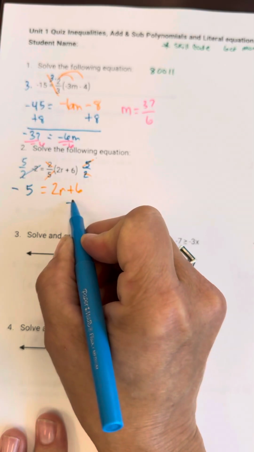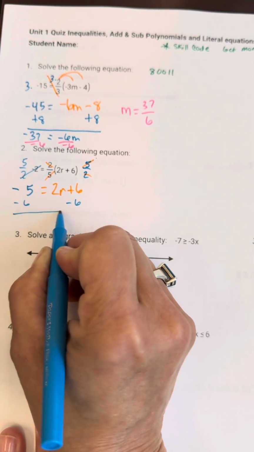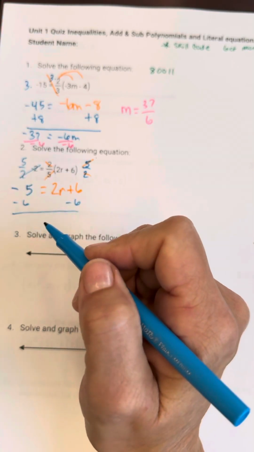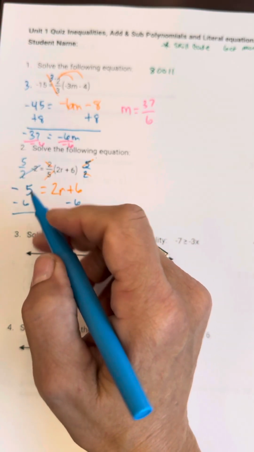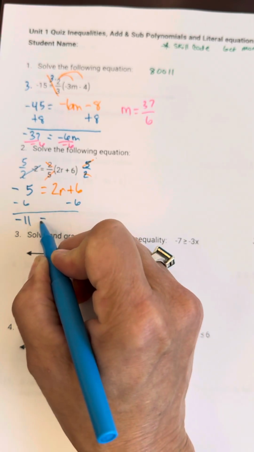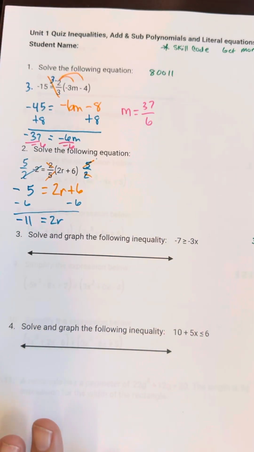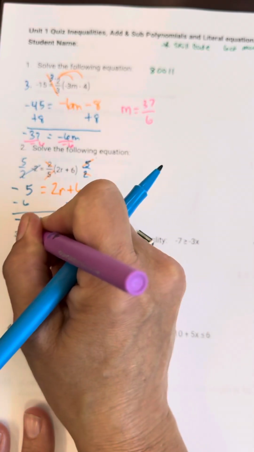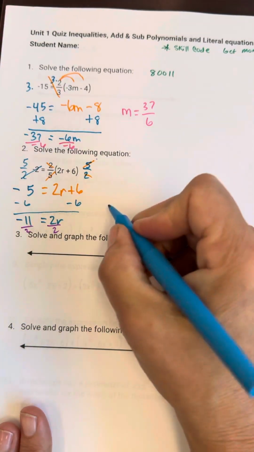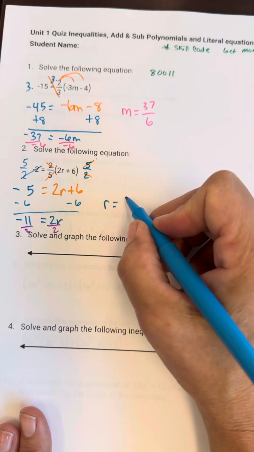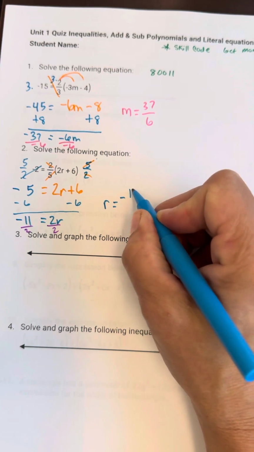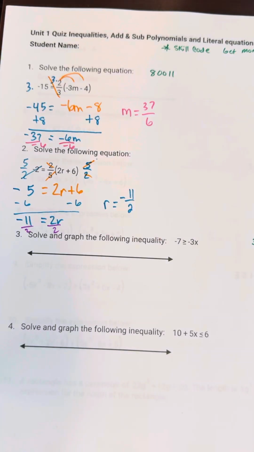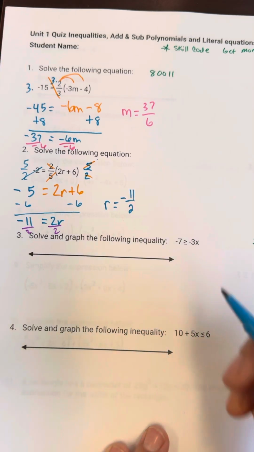Opposite of adding 6 is subtracting 6. And of course, at any time, you can pick up your calculator, and it could have done the multiplication for you. -5 minus 6 is -11, and it equals 2r. And then again, opposite of multiplication is division. I prefer that your answers are in improper fractions and not mixed numbers. Yes, they will take a mixed number, but decimals, you need to leave it as a fraction unless it says round to the nearest hundredth. You'll be less likely to miss it.